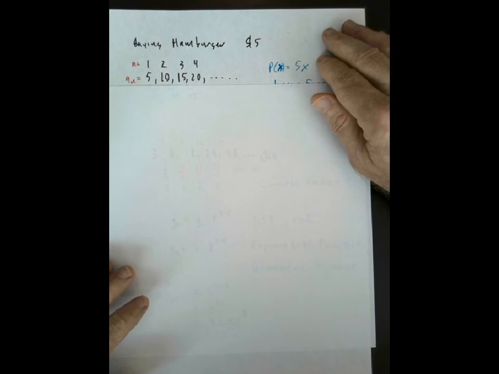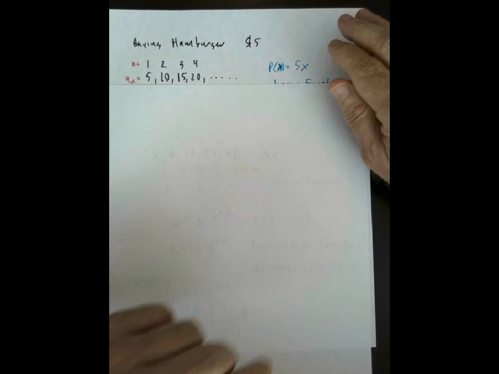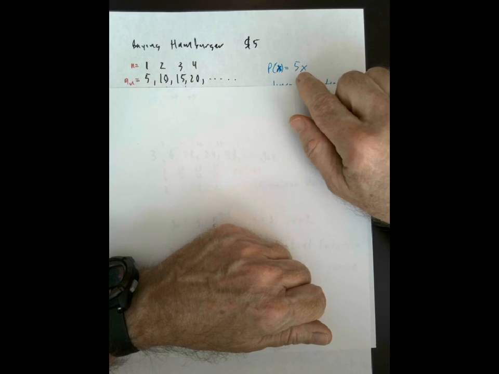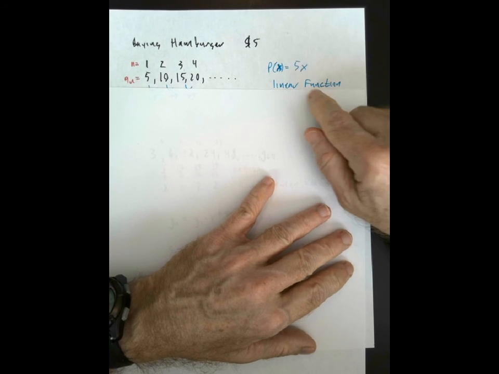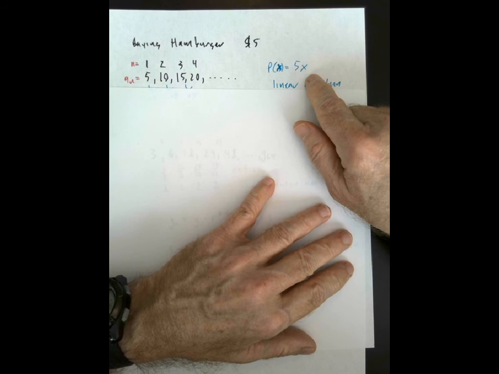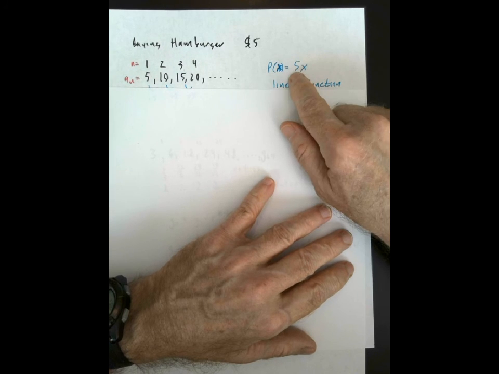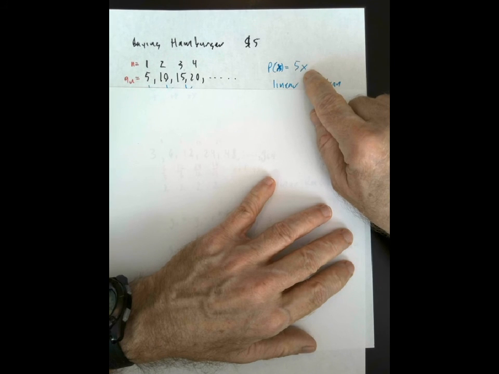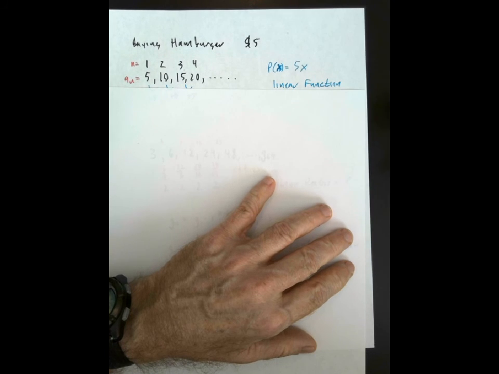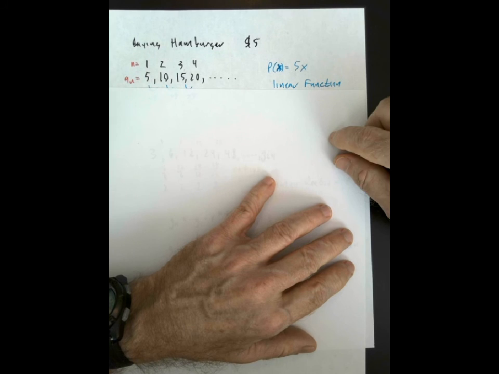Before, we saw that as a linear function, where p of x was equal to 5x, because that was a slope and so on. We could use this equation to predict how much 100 pounds of hamburger would cost.